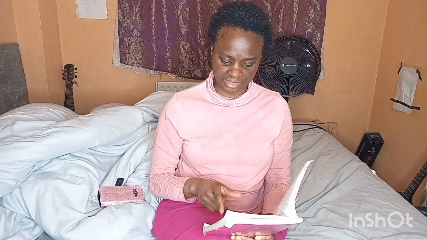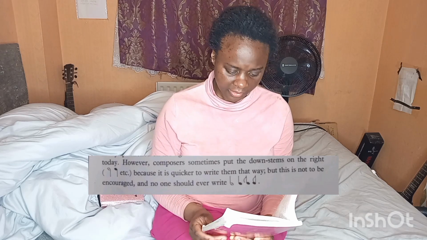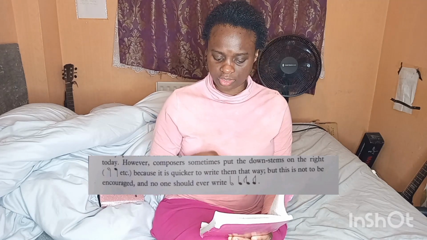Okay? This is the standard practice in printed music today. However, composers sometimes put the down stems on the right. Okay? Because it is quicker to write them that way, but this is not to be encouraged, and no one should ever write like this.